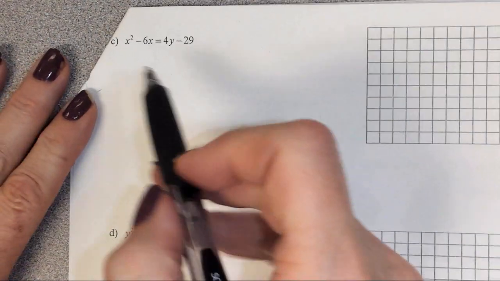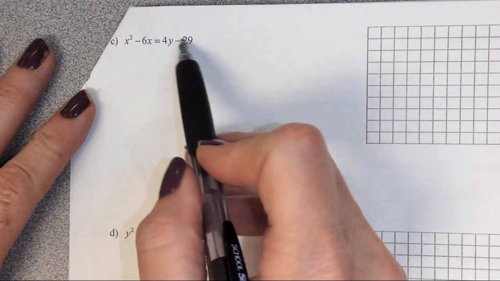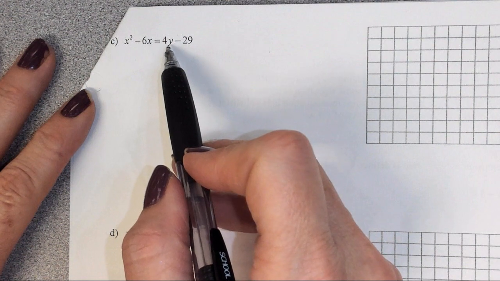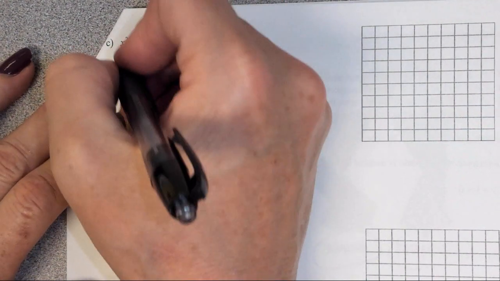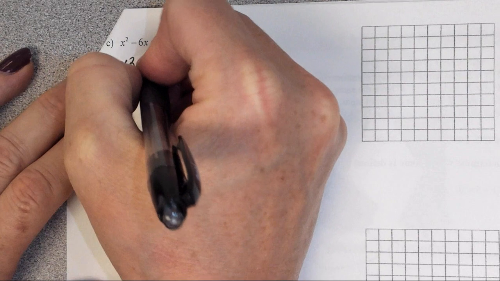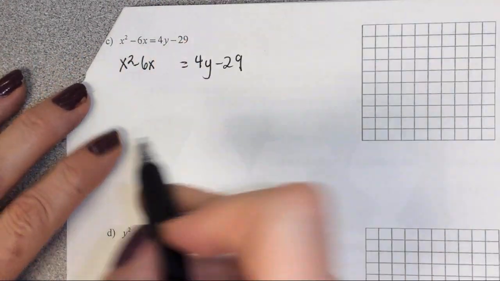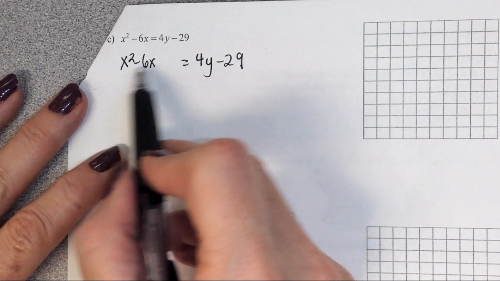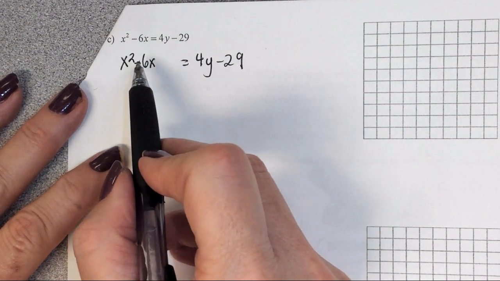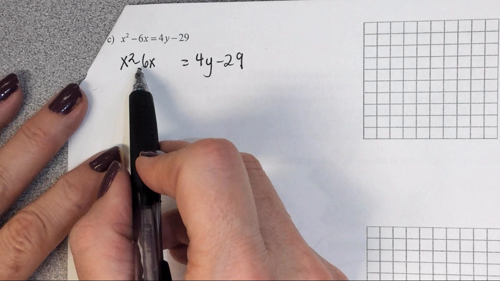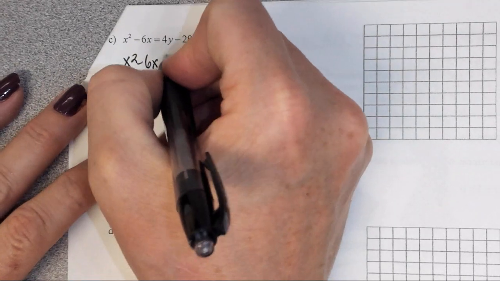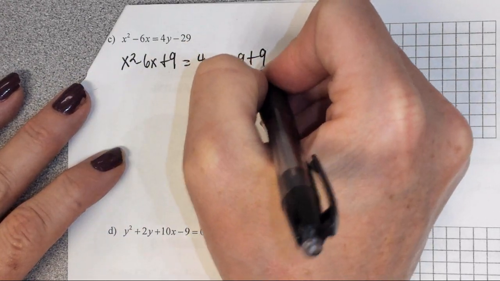All right, let's look at one where we have to do a little more work. When it's written like this, we're going to have to do completing the square. This is already in a nice form for us. I'm going to leave a little space there so that I can complete the square, because this has to be a quantity squared. We're going to take half of this and square it. And what do we get? So I'm going to add 9 to each side.